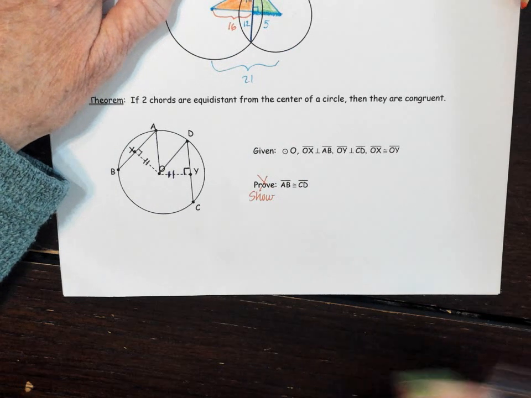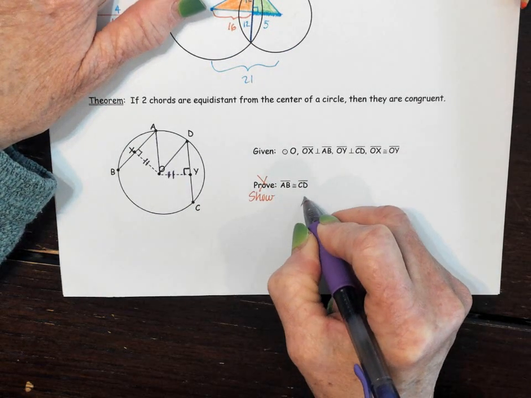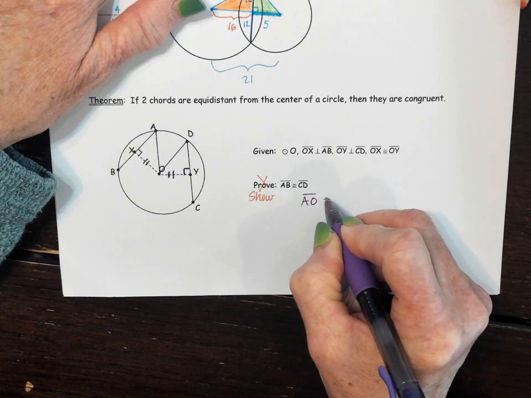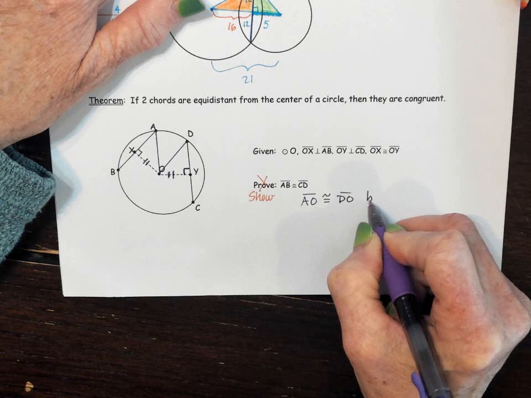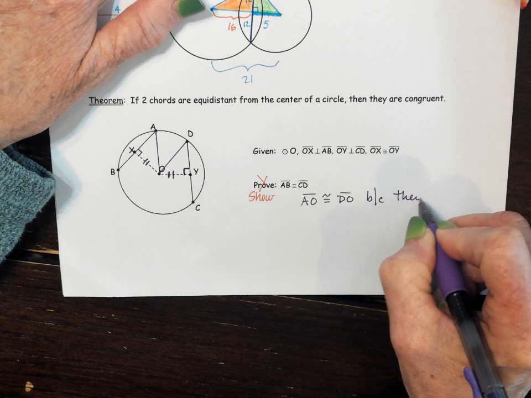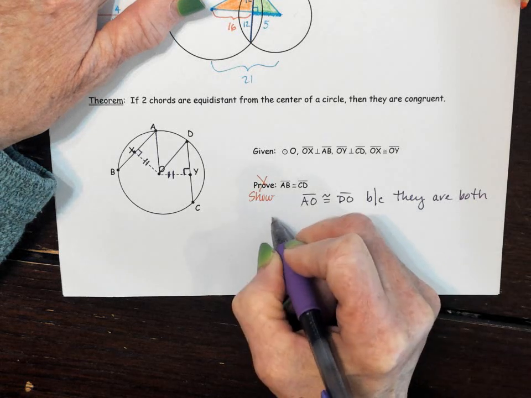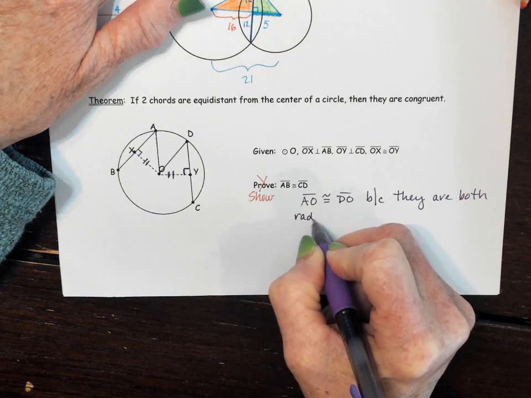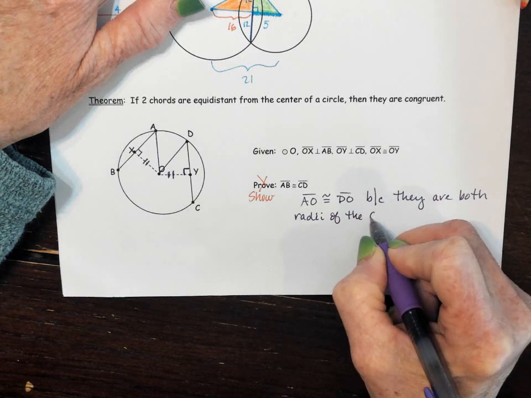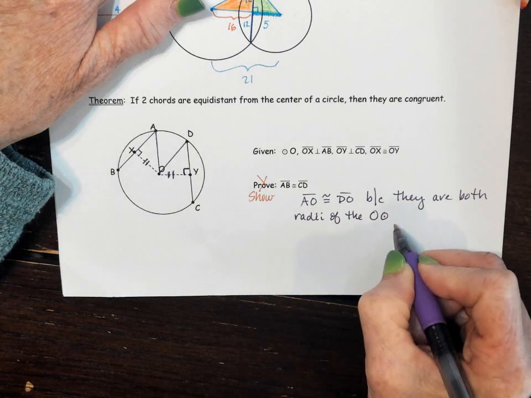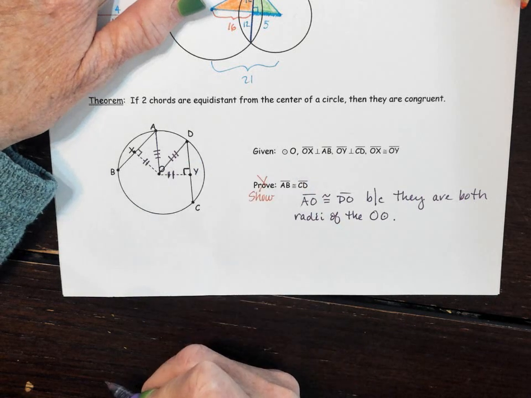Those are both radii of that circle. So we know then that segment AO is congruent to segment DO because they are both radii of circle O. That gives me this piece right here congruent to that piece.